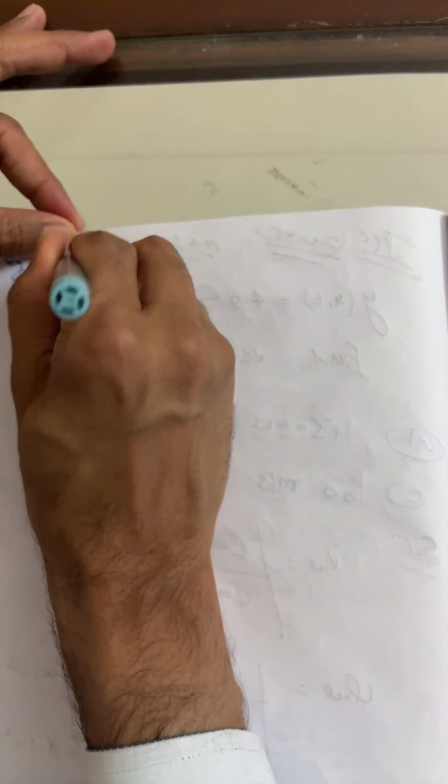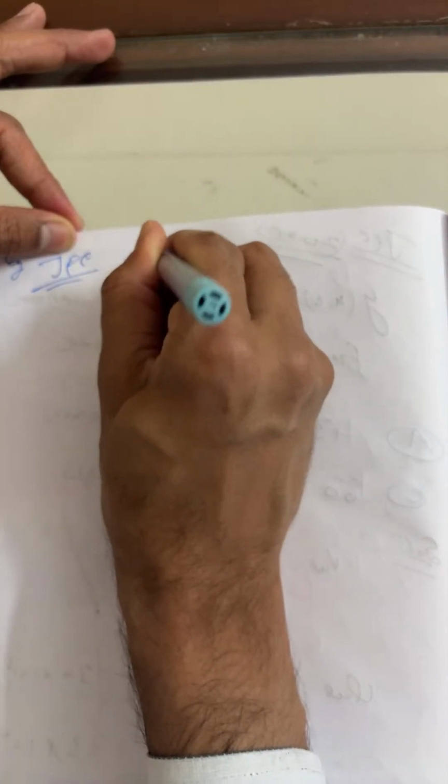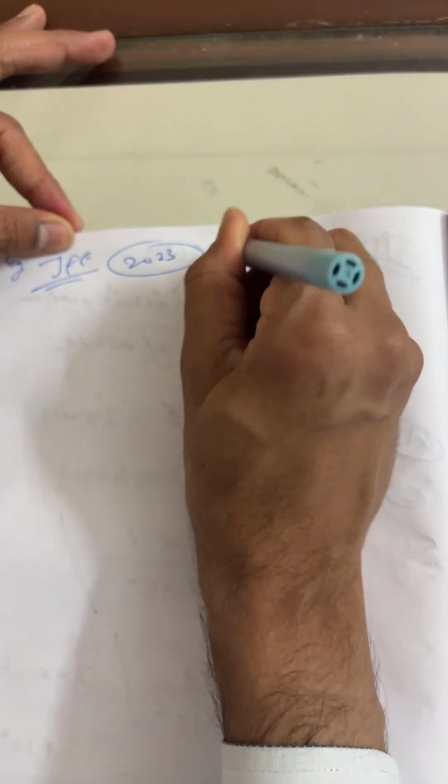2023. This is the JEE 2023 Main question I'm solving here.